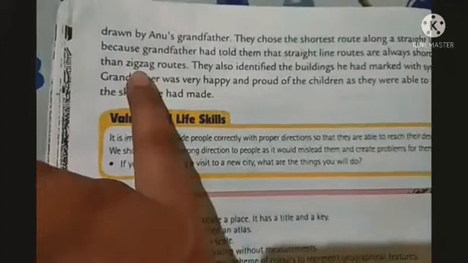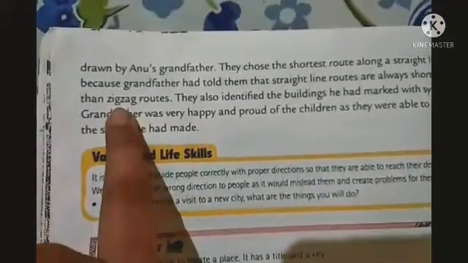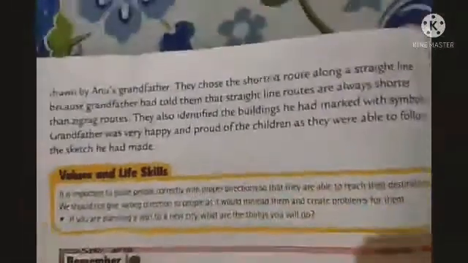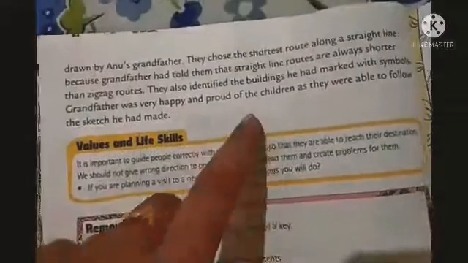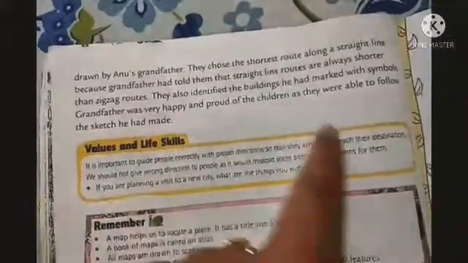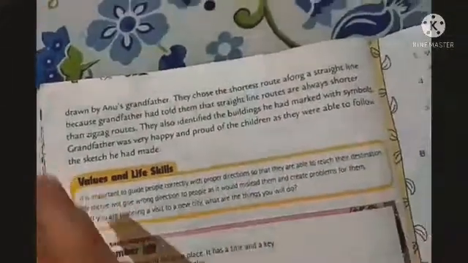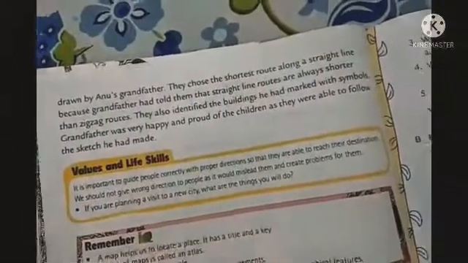Zigzag means, students, which are not straight, okay. Suppose I give you an example, when you come to our school, there also you can find a zigzag path, right? So many zigzag paths, like you have to take a lot of turning, okay. That is called zigzag, like this way you have to go, with so many turnings.